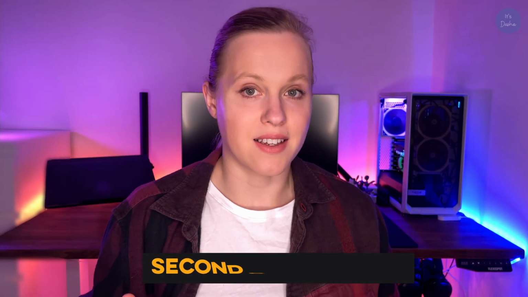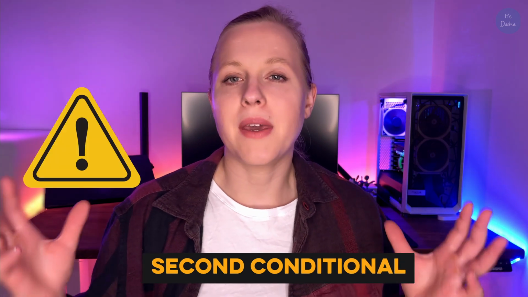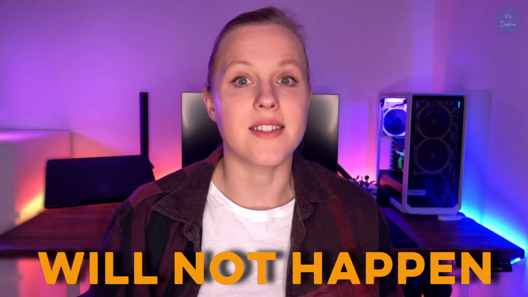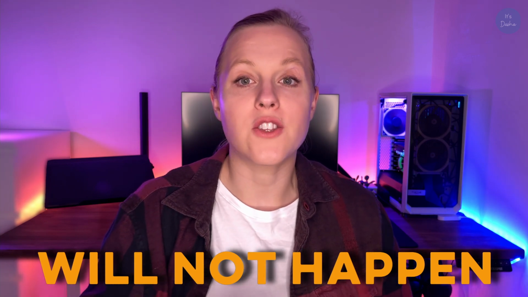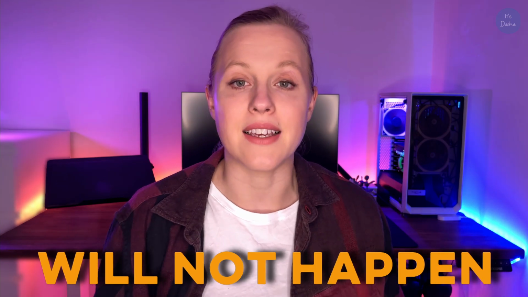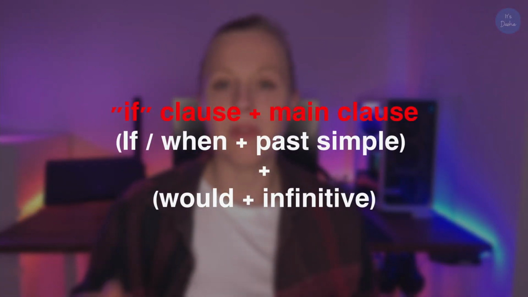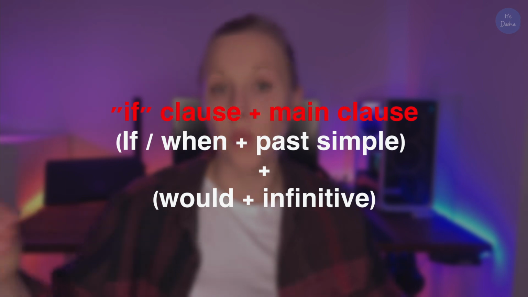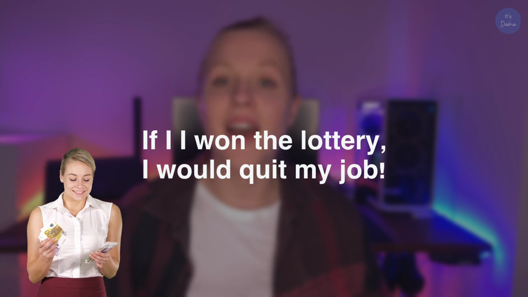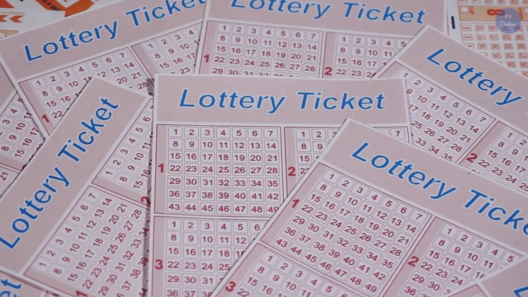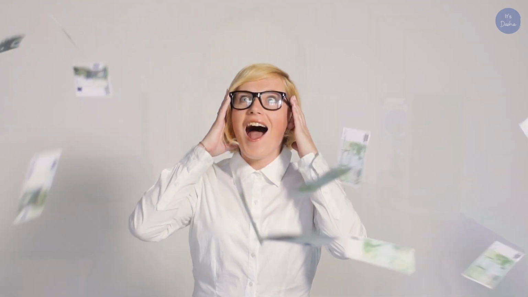And now the second conditional, which is quite tricky. It's tricky because we use it when something isn't likely to happen. In other words, it describes a situation that's totally different from reality. Here, you'll use if plus the past simple and would plus the infinitive. For instance, if I won the lottery, I would quit my job. Well, I clearly didn't win the lottery, and there's more chances to get struck by lightning than me actually winning the lottery. So this is clearly something that's not going to be true.